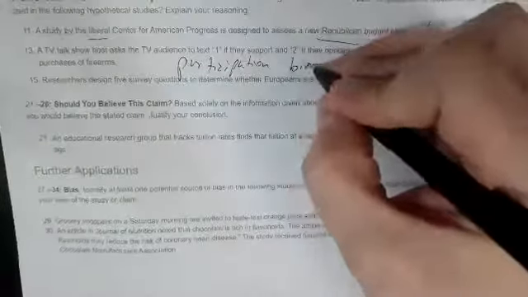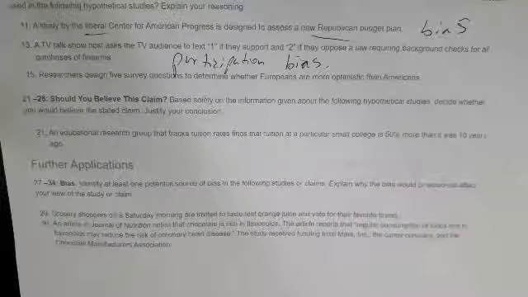Okay, a TV talk show host asks the audience to text 1 if they support, and 2 if they oppose a new law requiring background checks for purchase of firearms. What are they saying in this one? Are they saying bias? Participation bias? Yes, you would get participation bias. People who aren't motivated by the issue aren't going to talk, right?